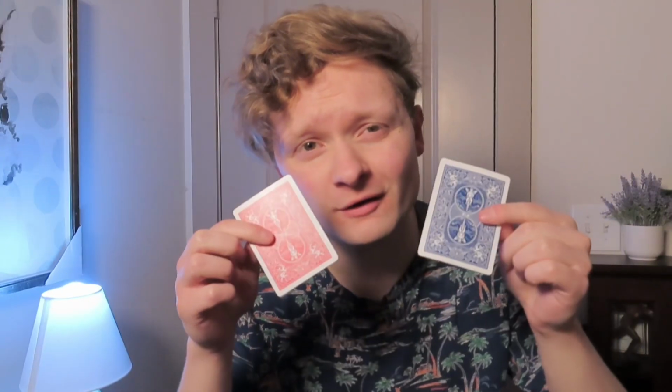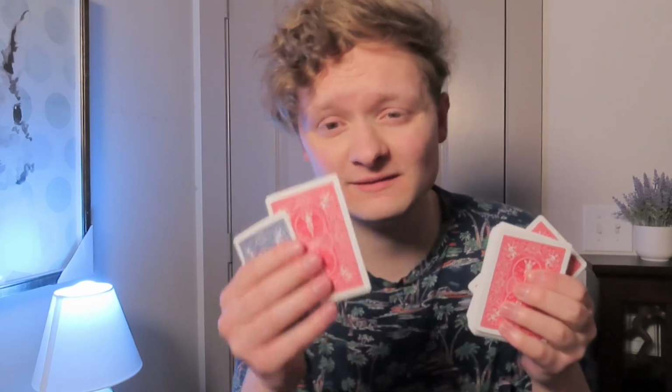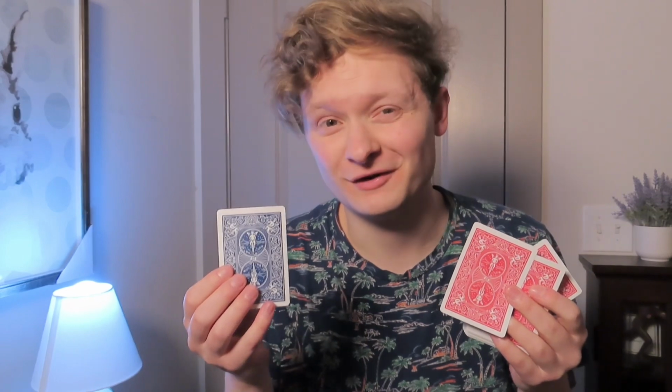Have two of the same card, except they're different colors. See, one's red and one is blue. Whatever color your deck is, you use that card with the deck, and then the other color is going to be your prediction card. We have the Queen in blue, so we're just going to keep the Queen right over here, right by my lamp.